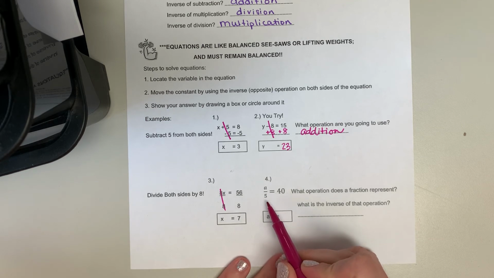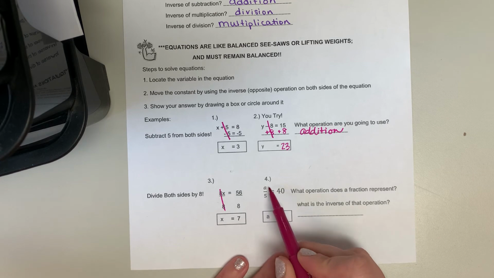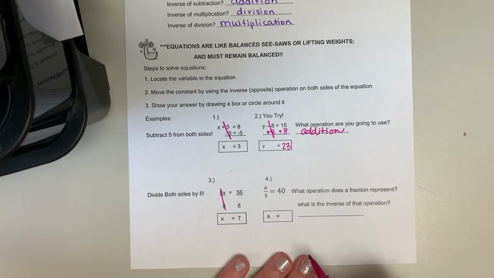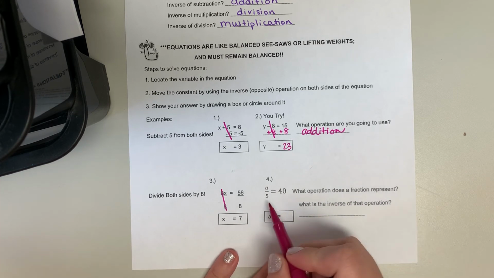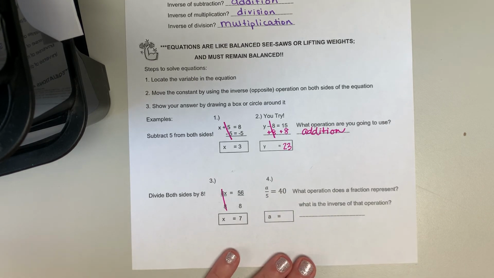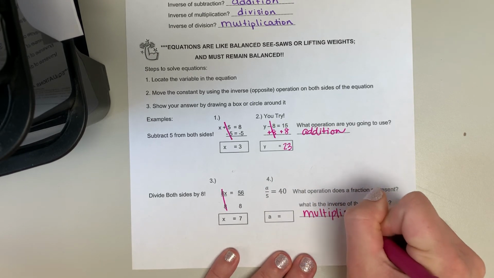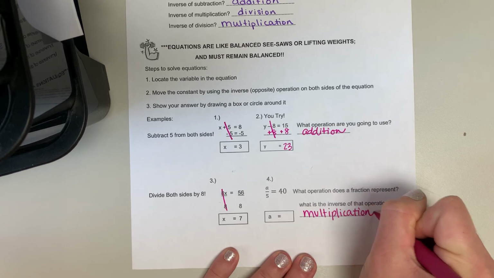So let's look at this example on our own. a divided by 5 equals 40. Well, if this is a division problem, what operation does the fraction represent? A division problem. What is the inverse of that operation? So what is the opposite of division? Multiplication.